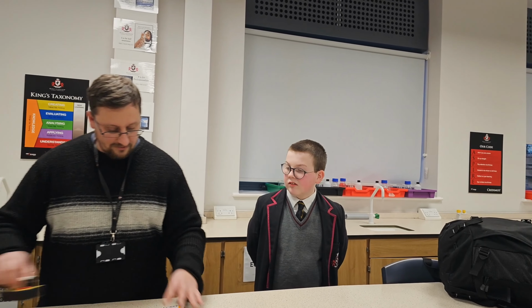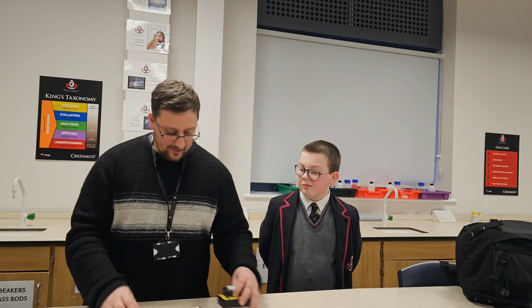One, two, three batteries. Each of the batteries has a voltage of 1.5 volts. Now, what is voltage? Do you know, Bradley? Can you tell me? The power of the electric going through the wire. You could look at it like that.